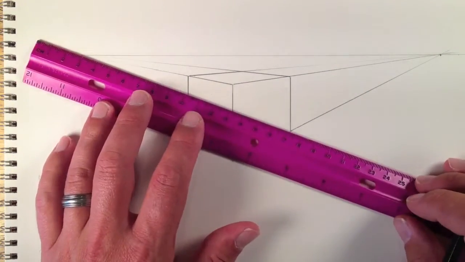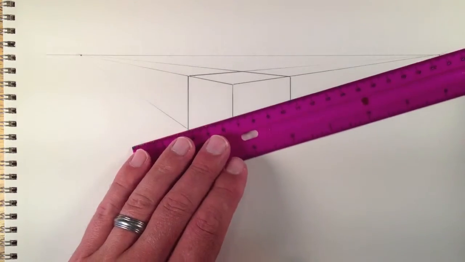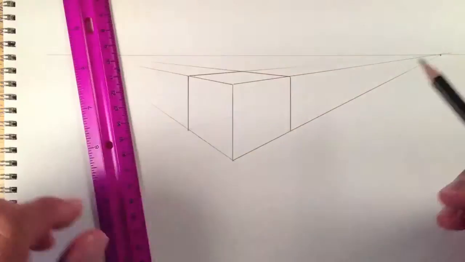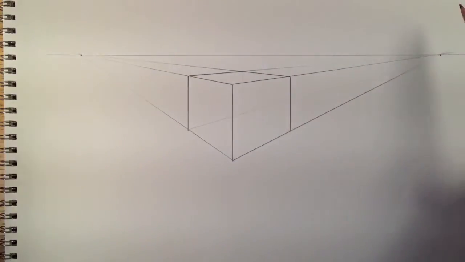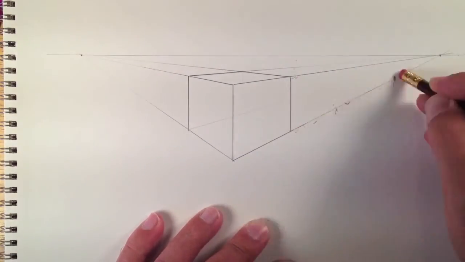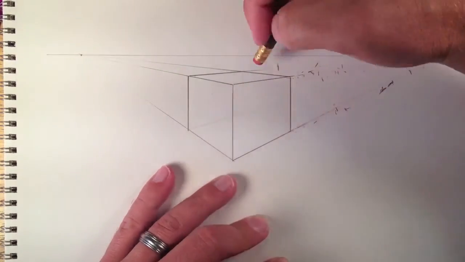Now remember, more lines exist here. I'll draw them lightly so you'll understand where they are. We won't see these lines, however, since the cube that we're drawing is going to be a solid one. Now we can erase the lines we no longer need to reveal our three-dimensional cube in space.